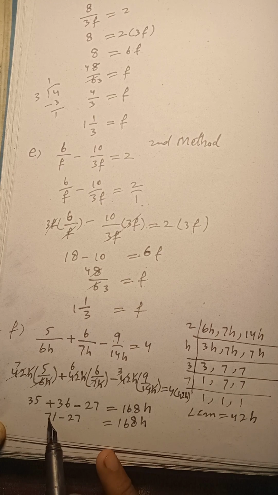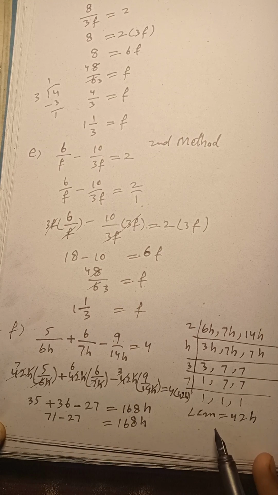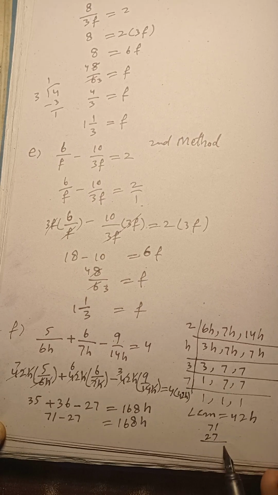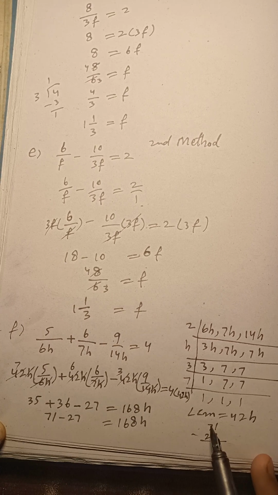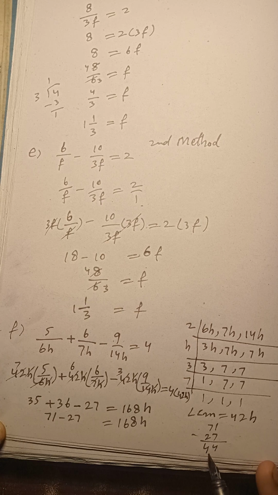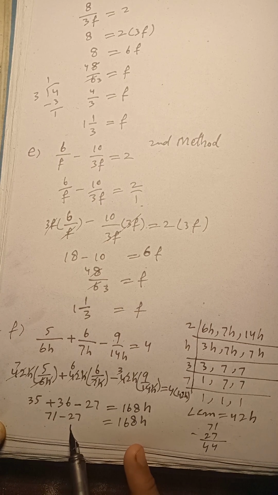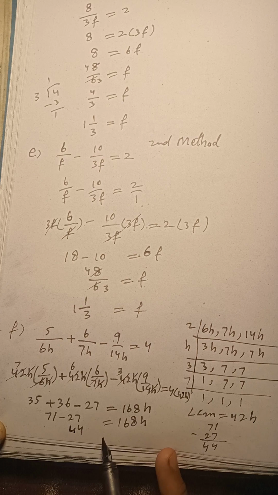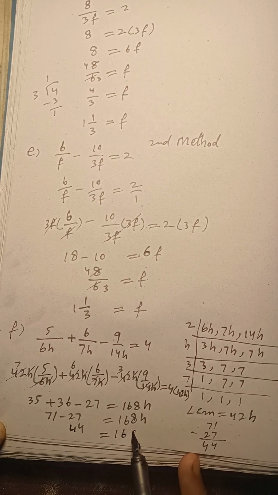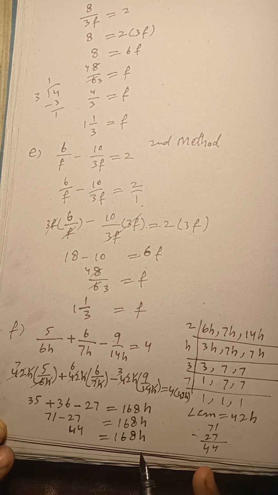Now 71 when subtracted by 27: 11 minus 7 is equal to 4, and 6 minus 2 is equal to 4, because 1 was carried here, it became 11. So 6 minus 2 is equal to 4. 44 is here. 44 is equal to 168h.